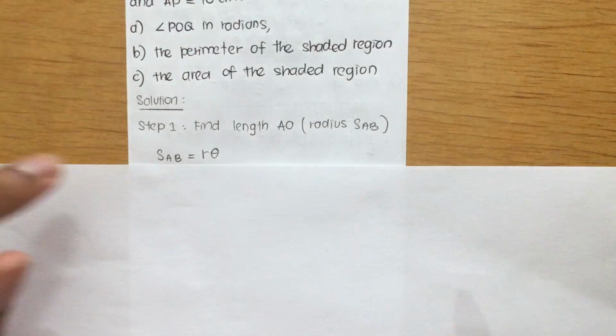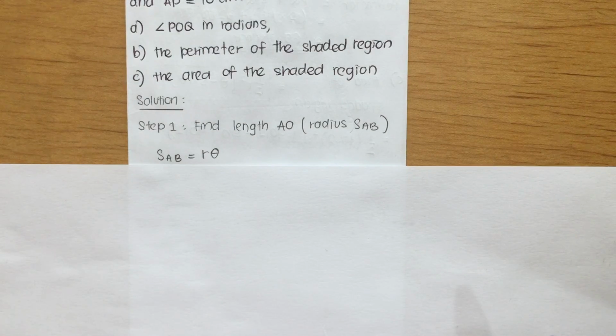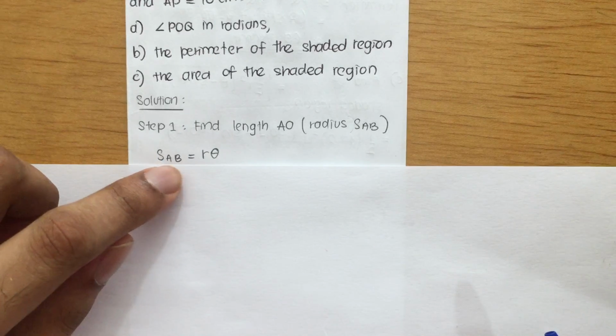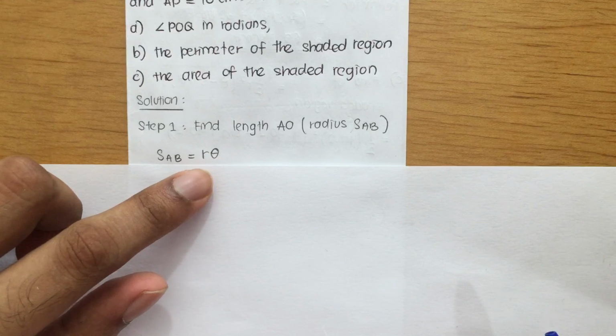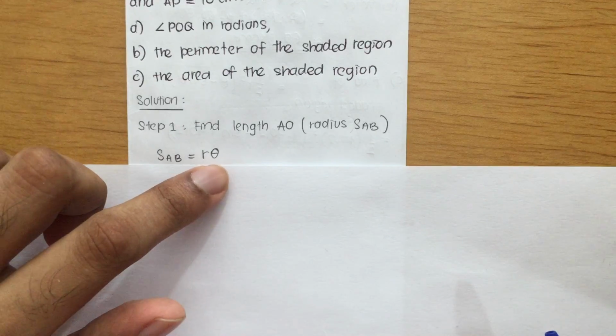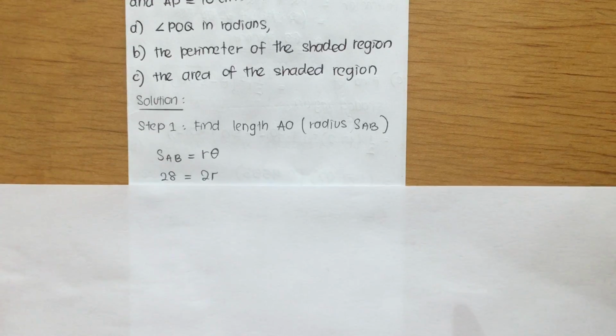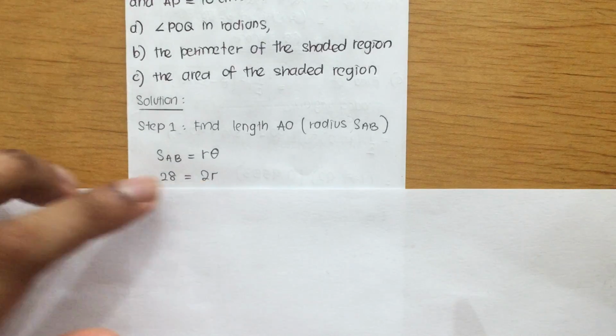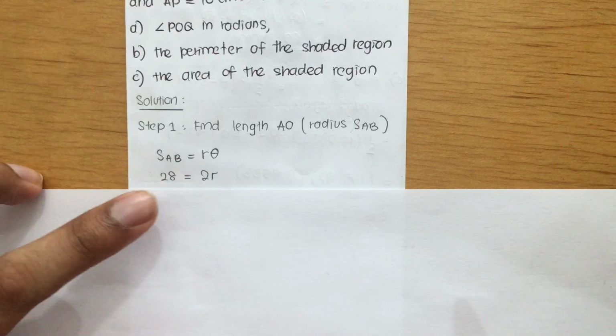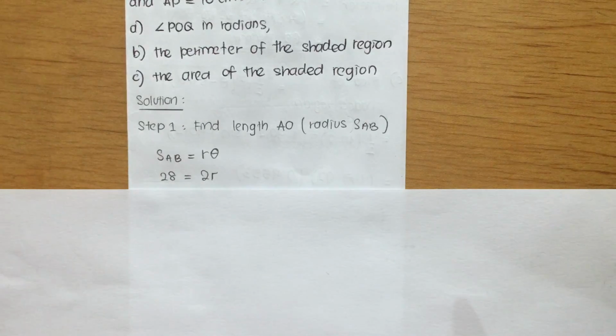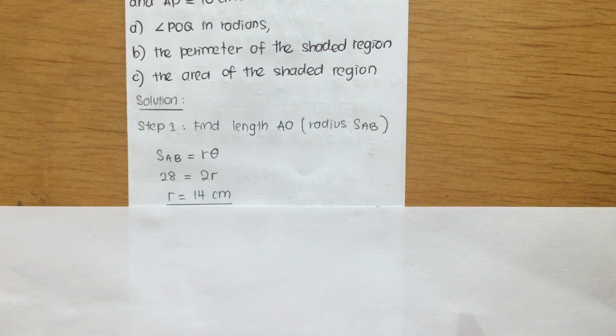So from here we're going to use the formula of length of the arc, which is s equals to r theta. And since we are using the arc AB, we need to find the radius of AO times the theta here. In this case, the theta they already gave us is 2 radian. And the length of the arc is also given as 28 cm. Okay, proceed to the next step. So 28 is equals to 2r. To find the radius, you need to divide 28 by 2. So from here you get your radius is equals to 14 cm.